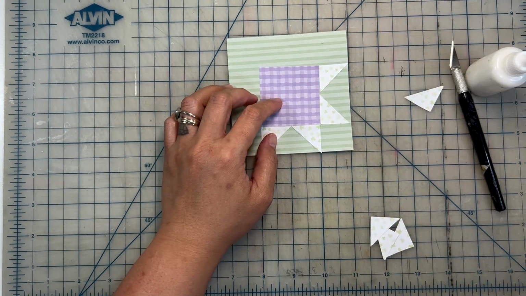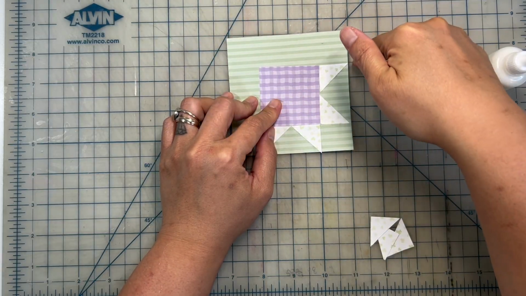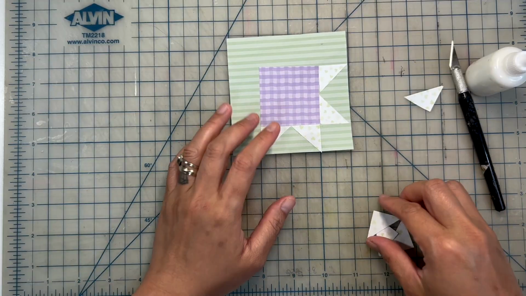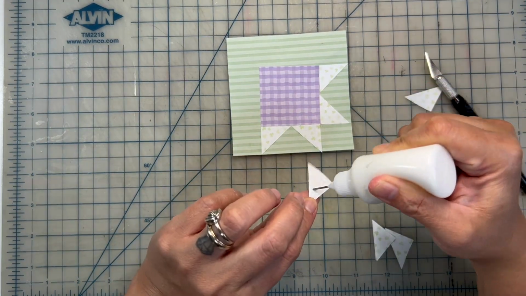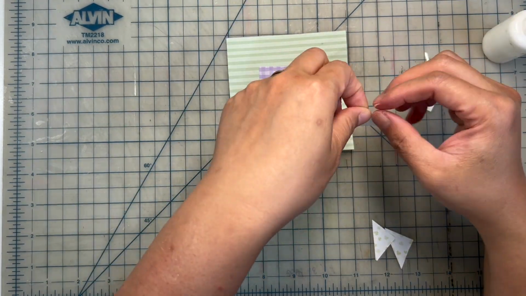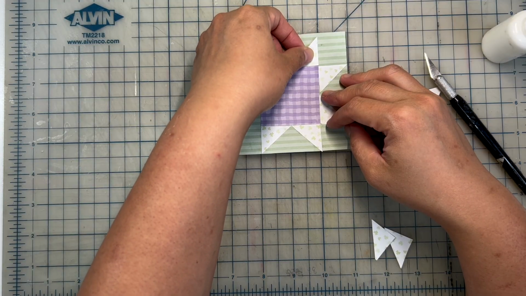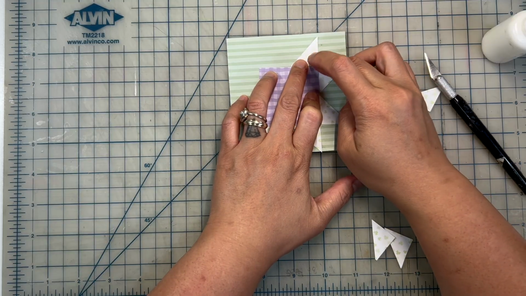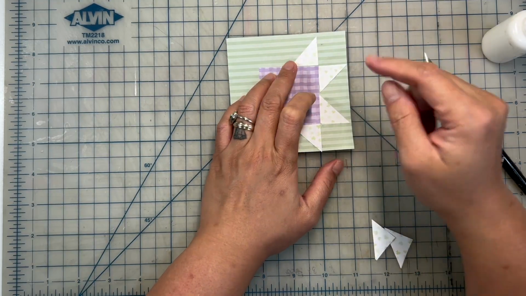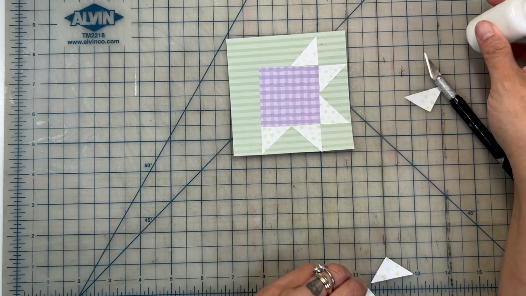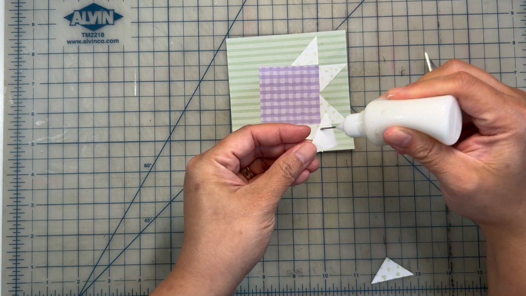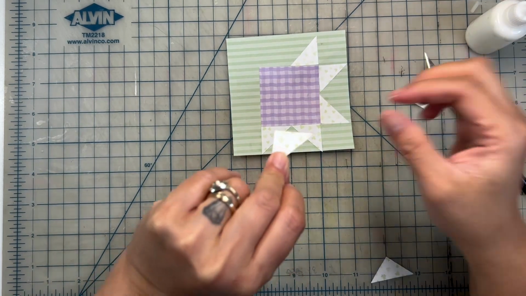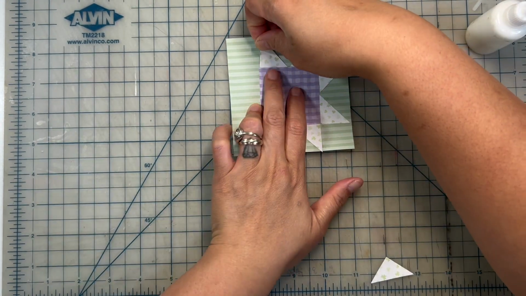Yeah, just make sure that this line goes that way. This one too will go that way. I'm pretty sure there's another method to this, but this is how I made mine. And I'm just sharing how I make them.